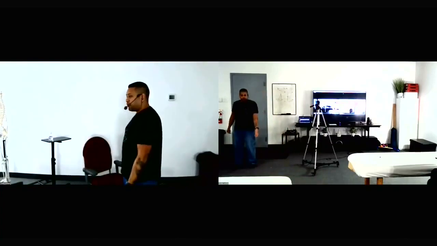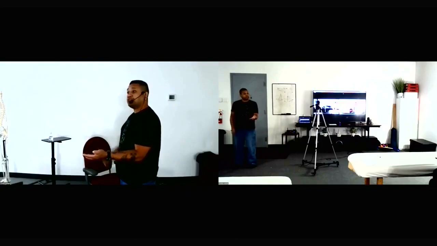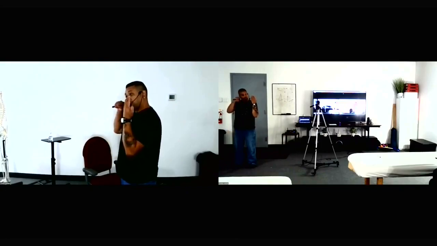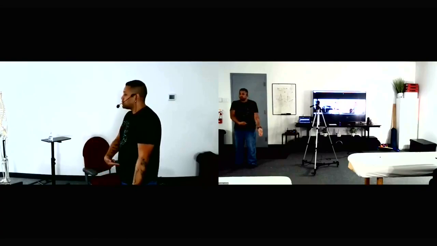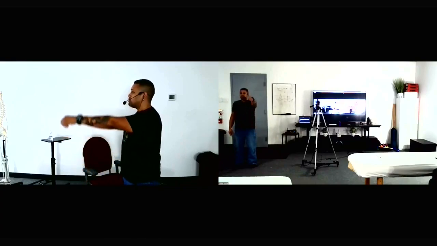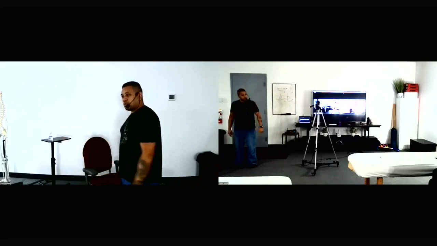So I flex my elbow from here to here. That's an anterior swing. If I keep flexing it, it's now superior swing. If I extend it from this position, that's an inferior swing. Now it's a posterior swing. If I flex my GH, here's an anterior swing. Now it's a superior swing. Now it's an inferior swing. Now it's a posterior swing.